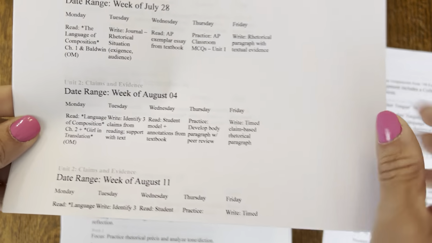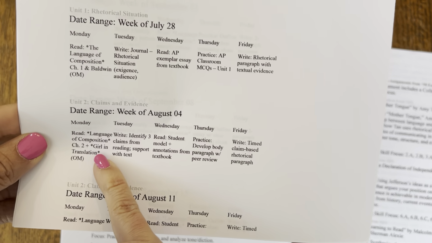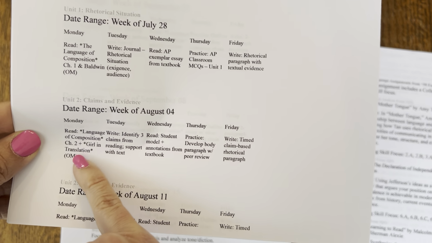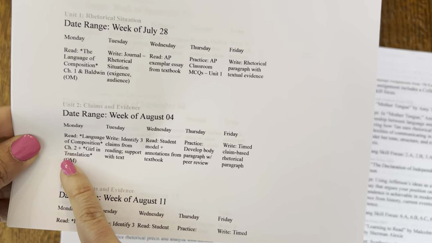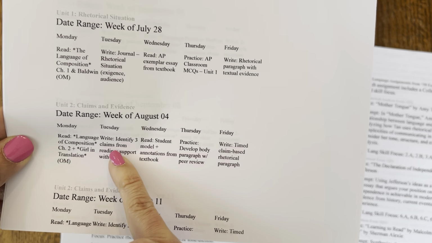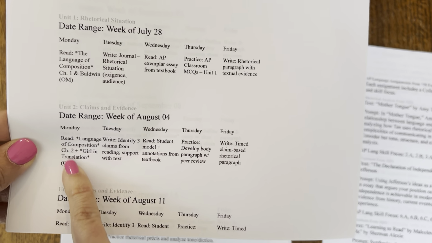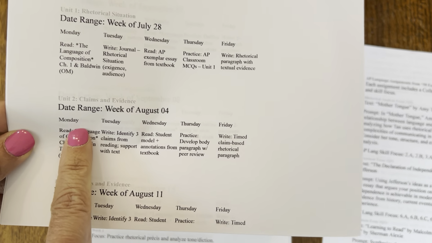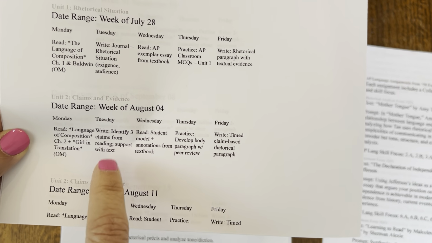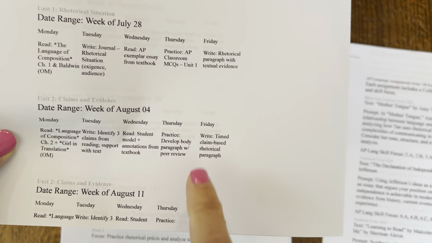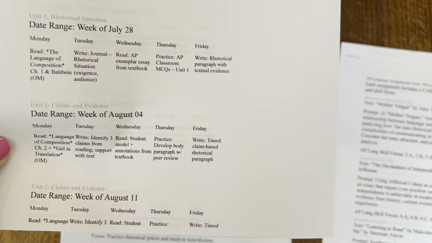So like here it says to read this chapter of Girl in Translation on Monday, and to read the language and composition. That's the textbook I showed you. And then Tuesday, write and identify 3 claims from the reading. So it's using the reading either in here or in that book, and then support it with text, and then annotations like we discussed, and then practice developing a body paragraph.